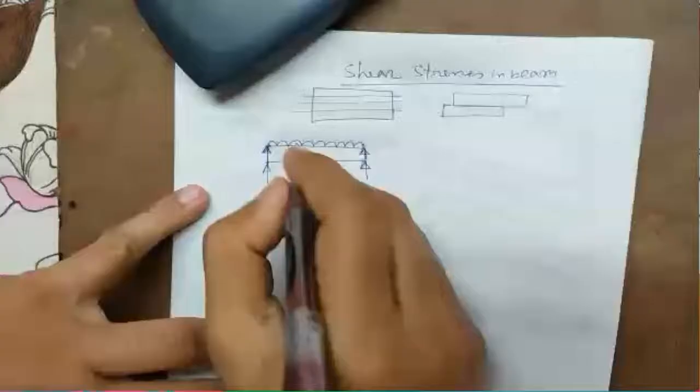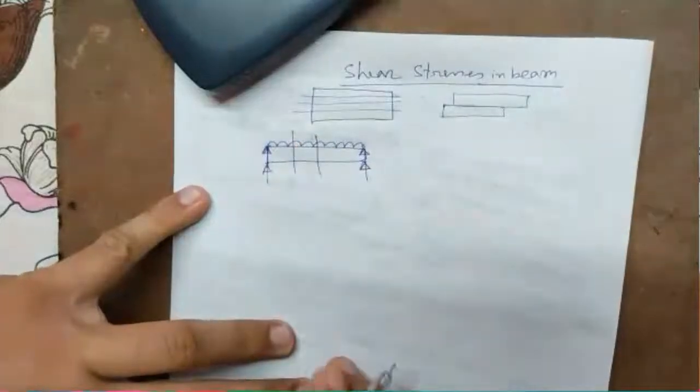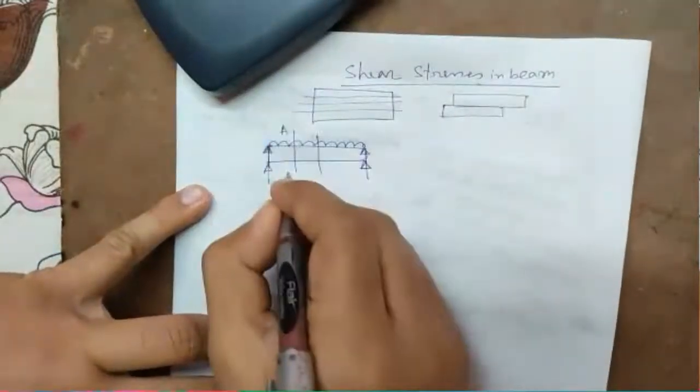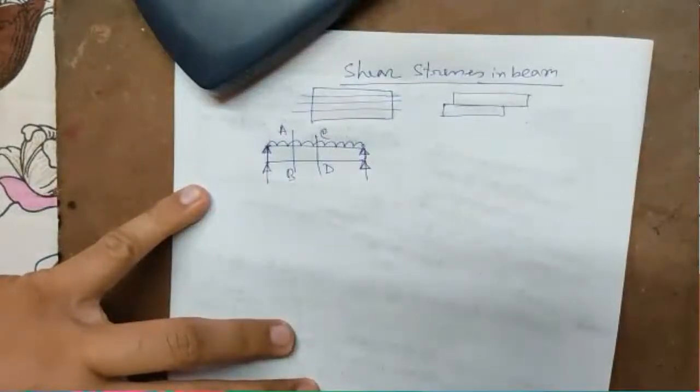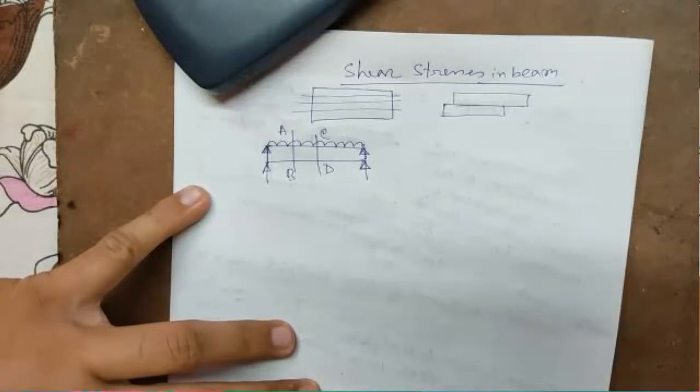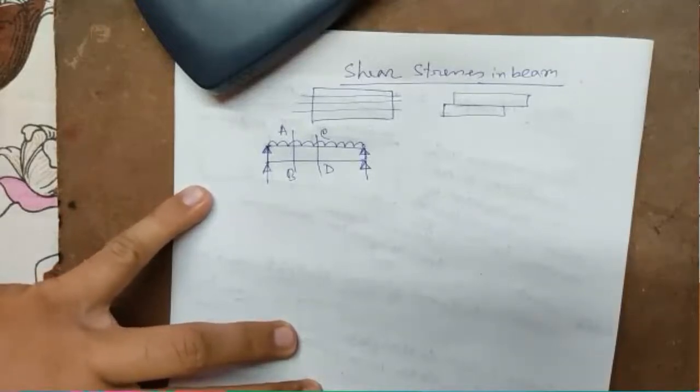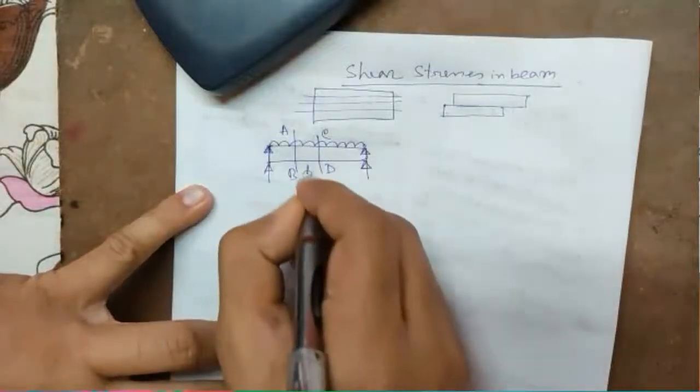Now we have two sections. One is AB, second one is CD. Okay. Now, this is basically a simply supported beam carrying a uniformly distributed load. For uniformly distributed load, the shear force and bending moment will vary along the length of the beam. Consider two sections AB and CD of this beam at a distance, let dx distance apart.